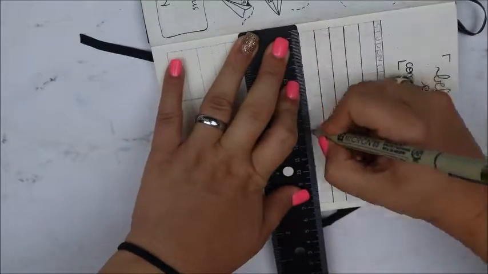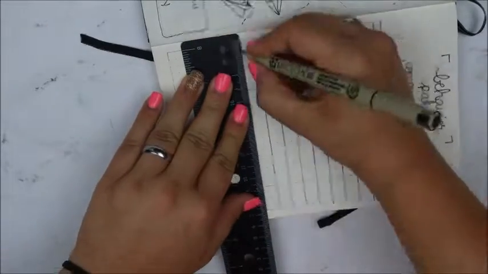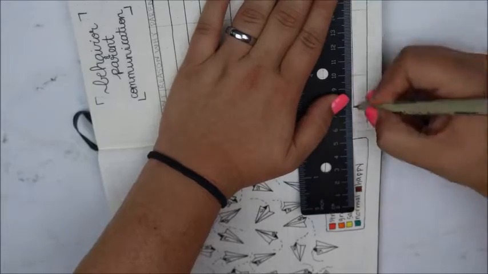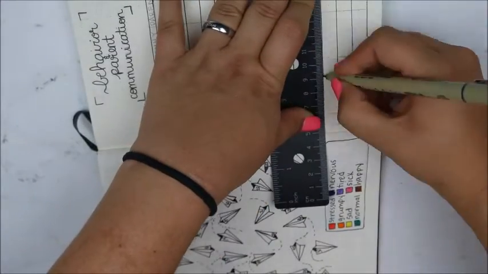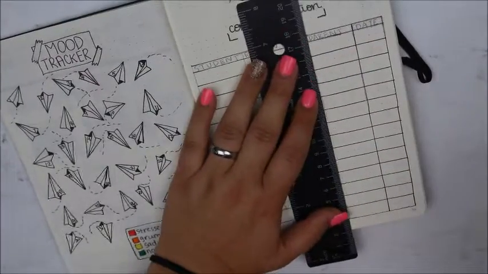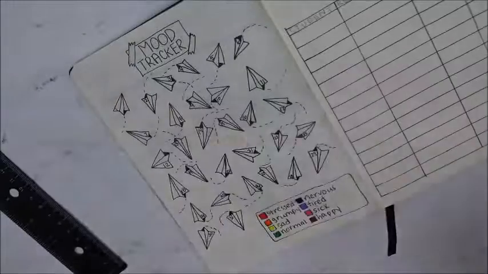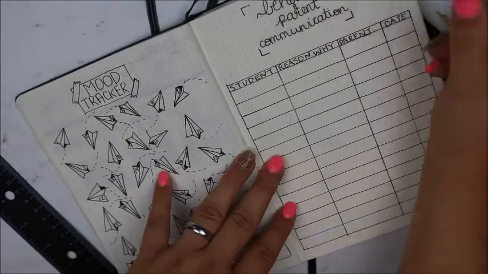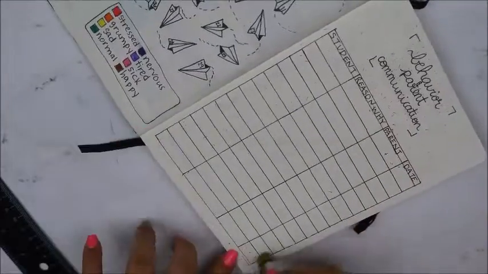And in the chart, I have the student name as the first column. So I'm going to put who the student was. The second one is the reason why I'm contacting the parent. The fourth column just says parent, but it's whether or not I actually talked to the parent. And then the last one is the date that I called or talked to them. I just want to do a better job this year with communicating with my parents and letting them know how their child is doing, what is going on, and things like that.